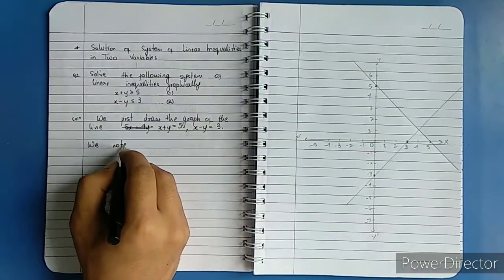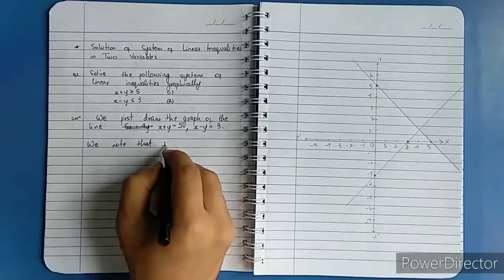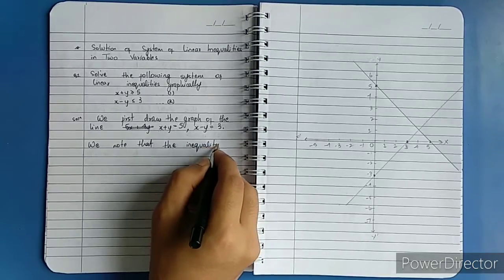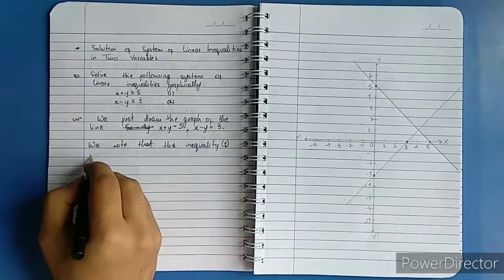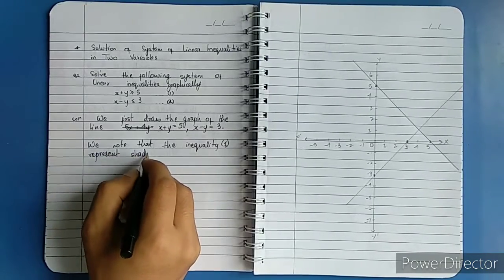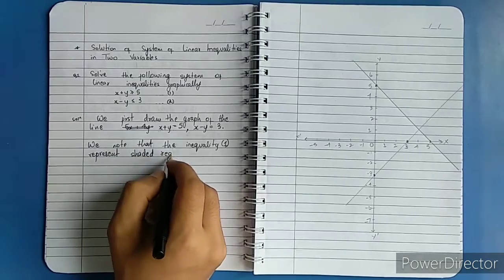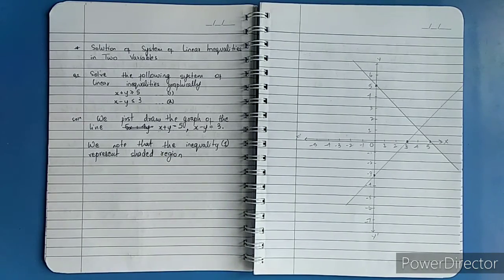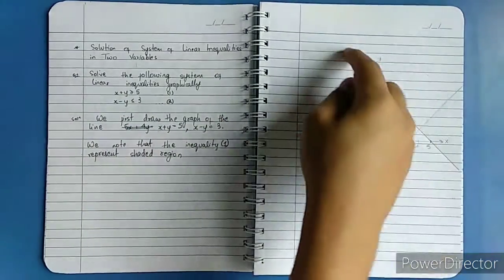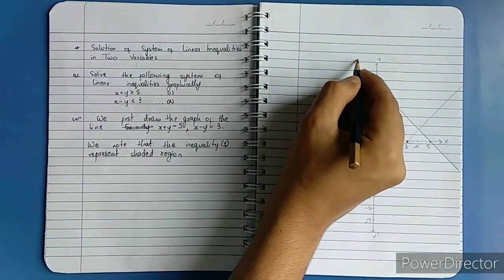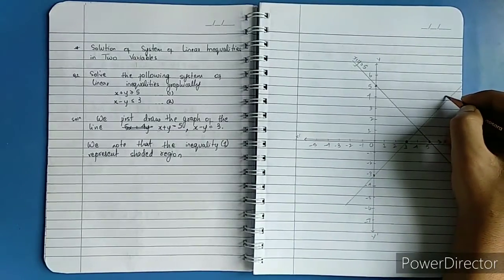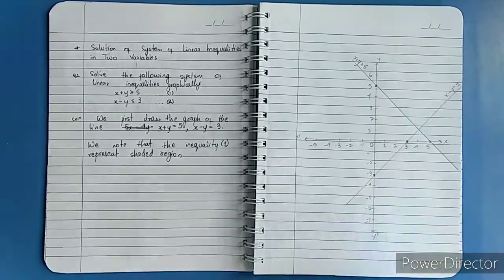So we note that the inequality 1 represents shaded region. Okay, will it be above or below? Let's check. So x plus y should be greater than equals to 5. This line is our x plus y equals to 5. And this line is our x minus y equals to 3.